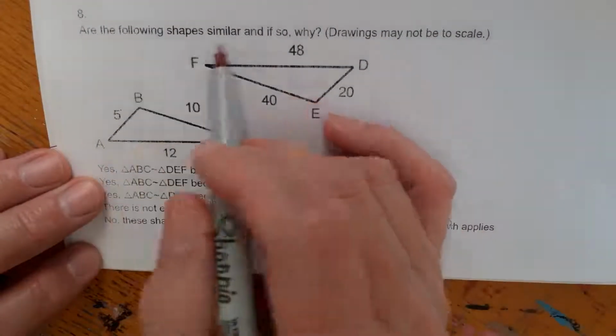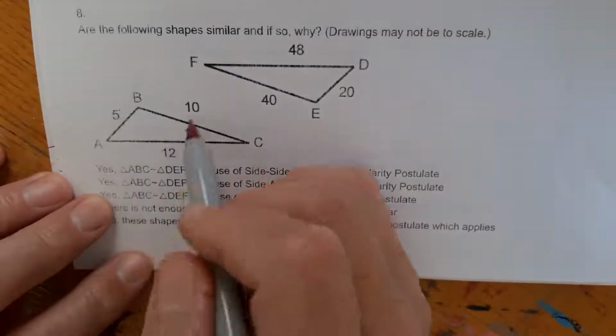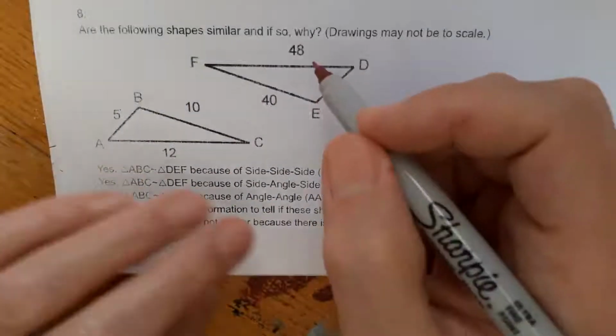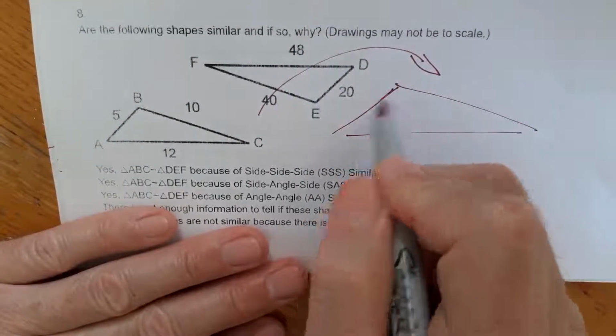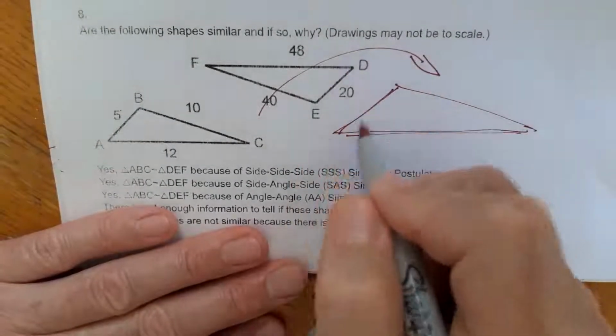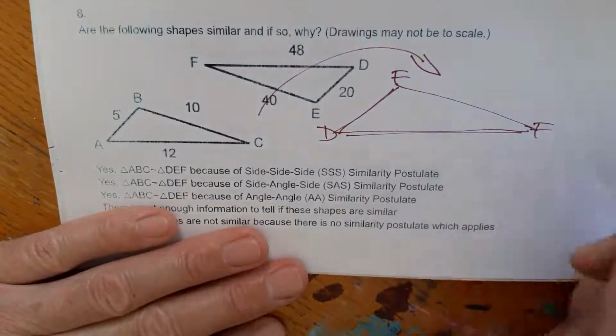All right, are these shapes similar? If so, why? So I see right off the bat we have all three sides of both triangles. So let's rotate this again down around. They make us rotate it each time. The D goes here, the E goes here, and the F goes over to here.